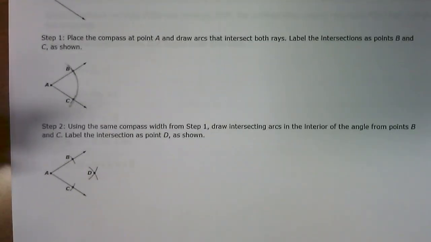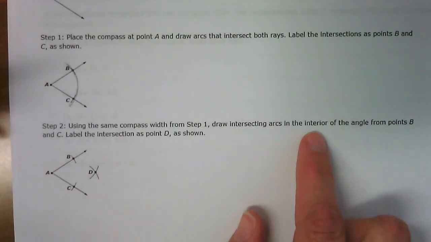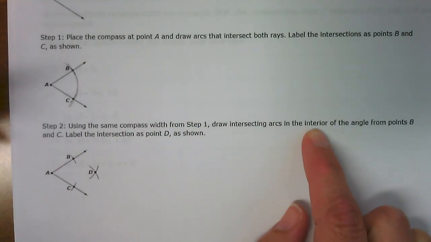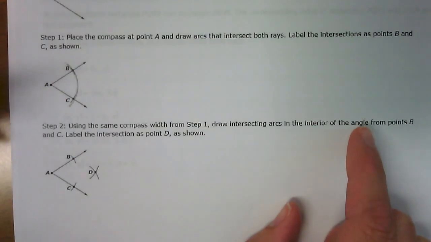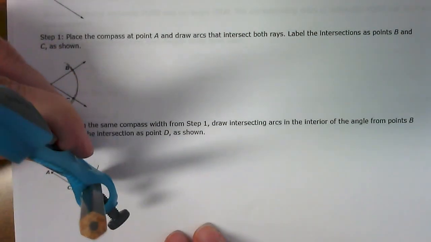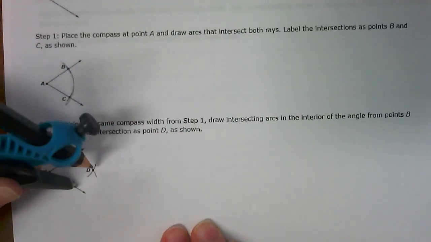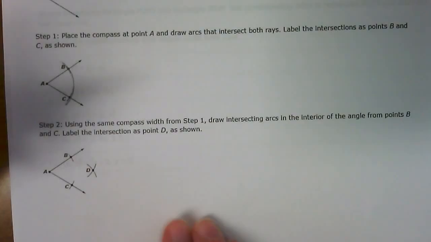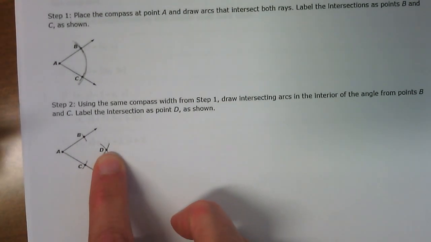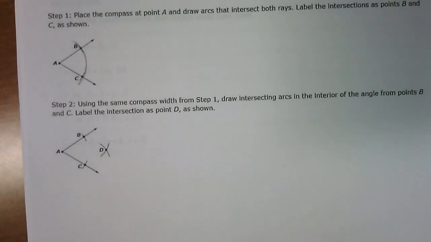Okay, step 2 says using the same compass width from step 1, draw intersecting arcs in the interior. So this word interior means inside of the angle from points B and C. So from points B and C, that's where my pivot point goes, and I'm going to make this arc, and then I'm going to put it on C and make this arc. And what happens is we get this X out here, and we label that as point D. So that's all that they give us for this one.